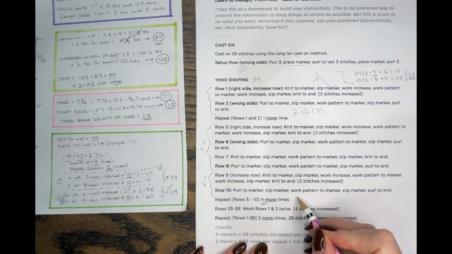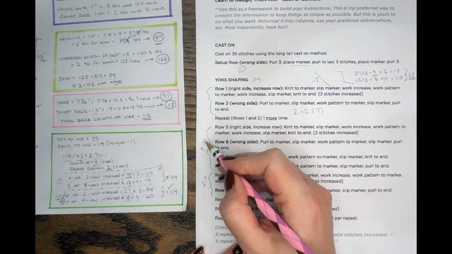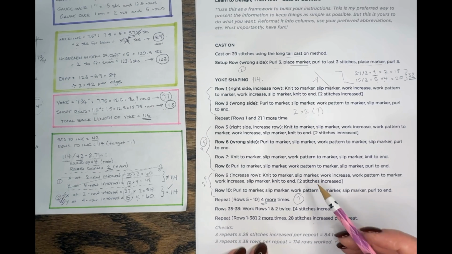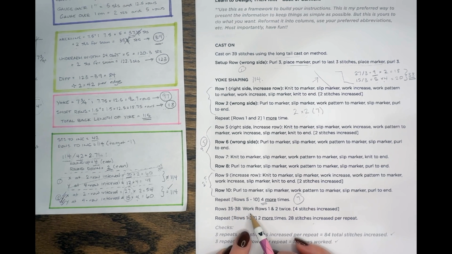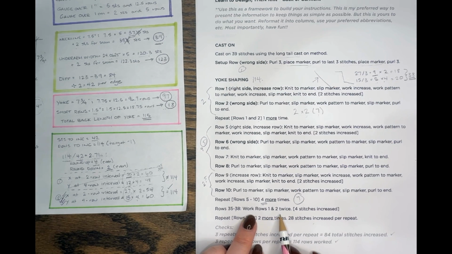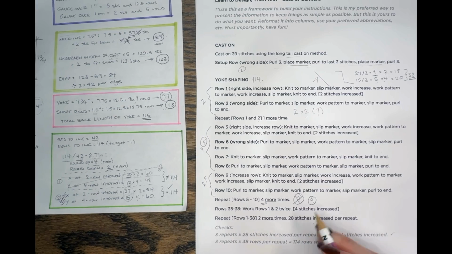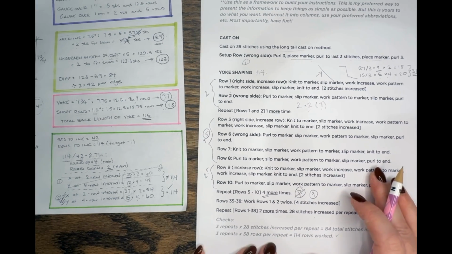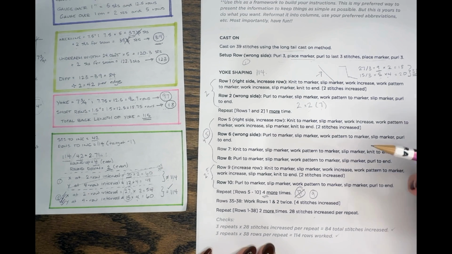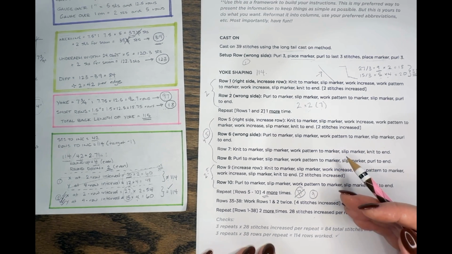So now by the time I get to here, I have worked 7 total 2 row intervals and 5 of my 4 row intervals. To complete this pattern over the 38 rows, I have to work rows 1 and 2, which was a 2 row interval, 2 more times, which gives me the final 2 of my required 9 2 row intervals. So it is a little bit complex, but I'm going to encourage you to step back and think about this math a little bit to see how you can simplify your rates of shaping.